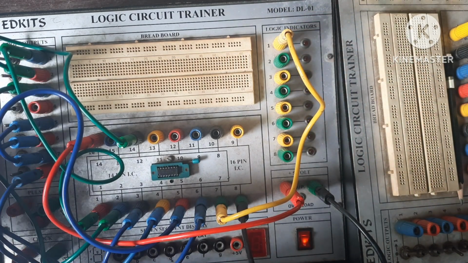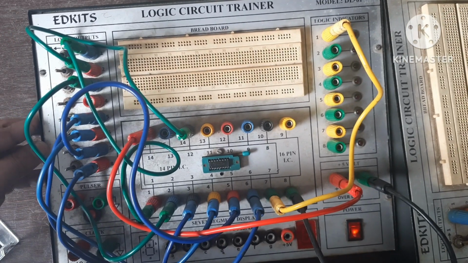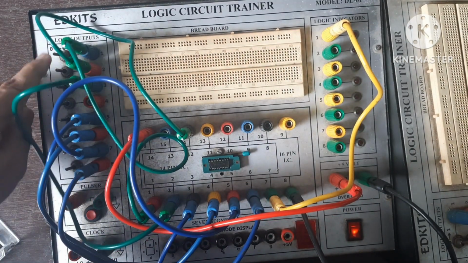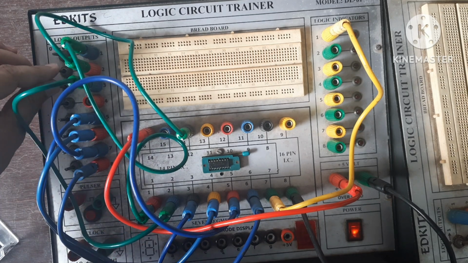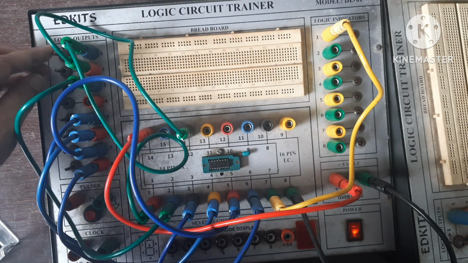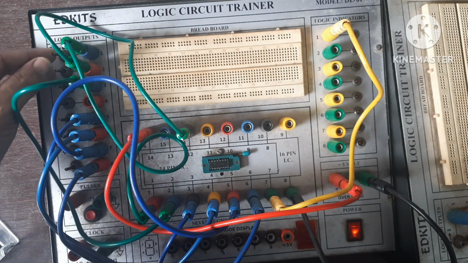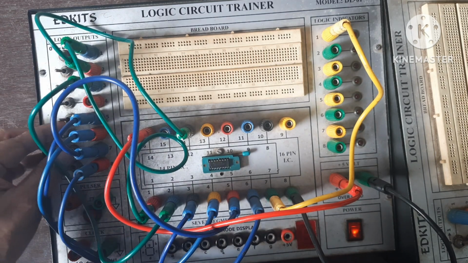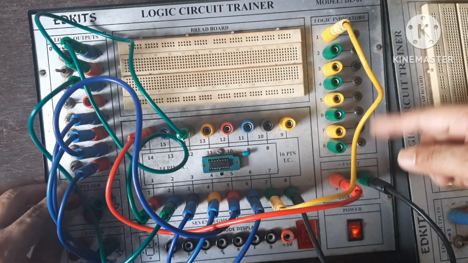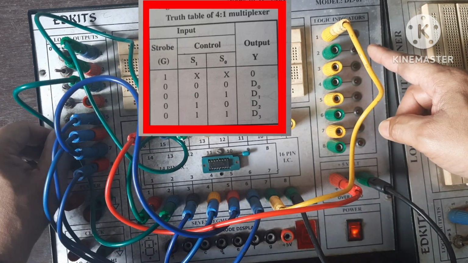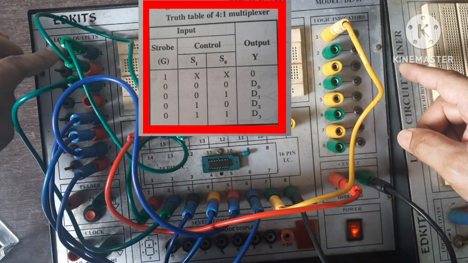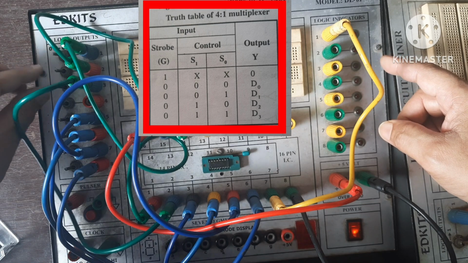Now see, these 2 are the select. This is G terminal. If it is at 1, there will not be any output. Output will not glow. You can see. So to enable this must be 0.